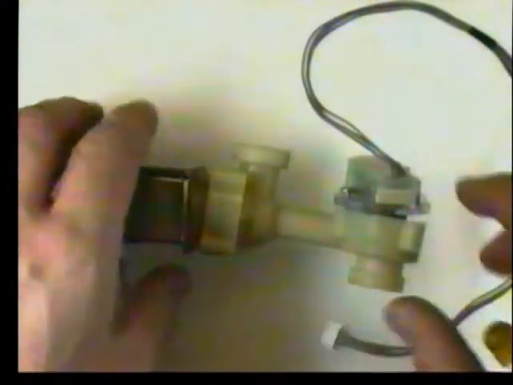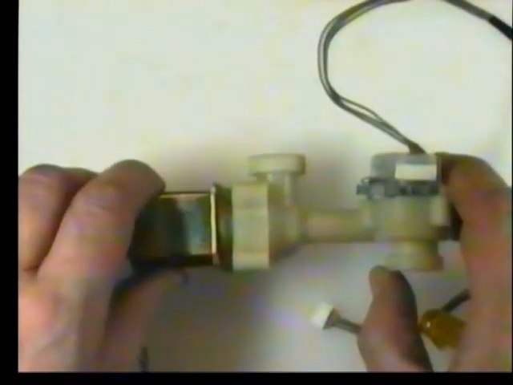Now what we have on the scanner at the moment is the solenoid unit and the transducer. It's just the transducer I want to get out for now, except I haven't got my tool. Slight pause while we find the screwdriver.